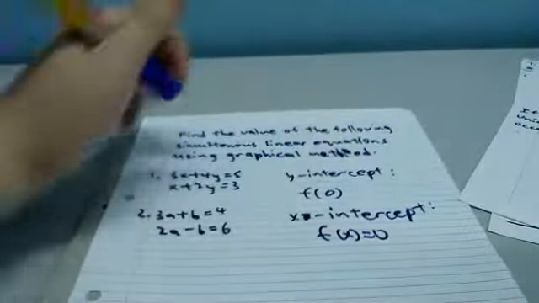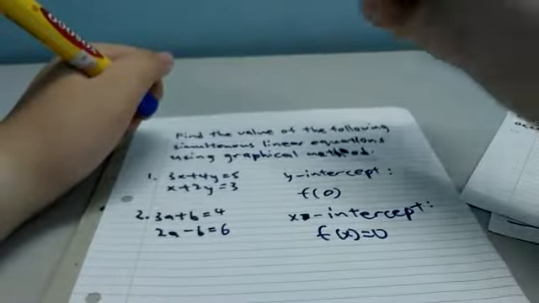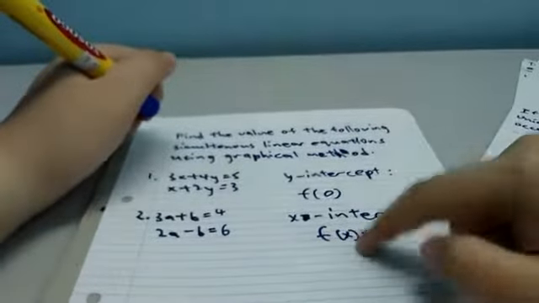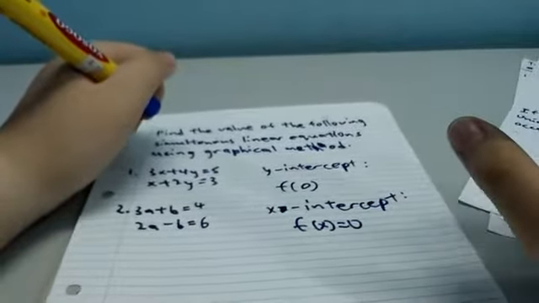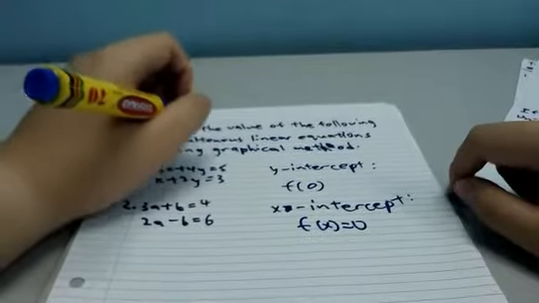Don't be confused. This means that you substitute the value of x to 0 and then solve for y, then you can get the y-intercept. And for the x-intercept, you must let f(x) equal to 0.